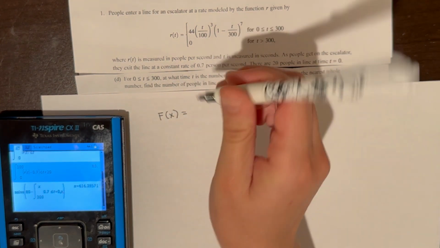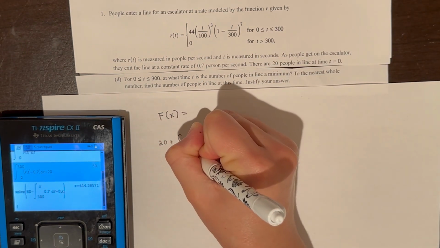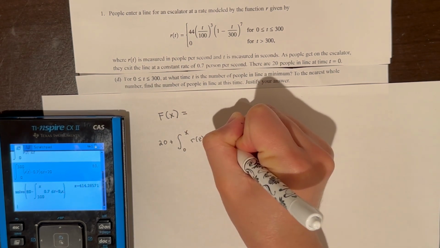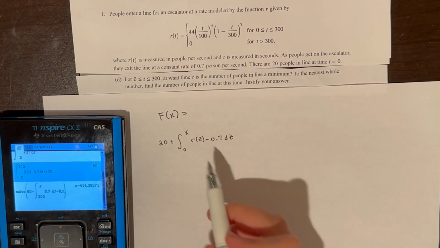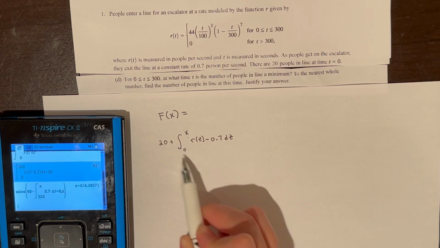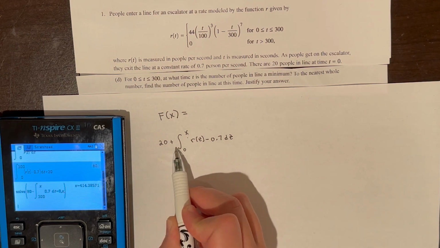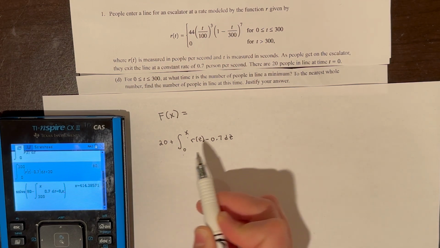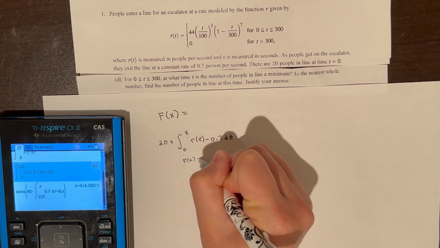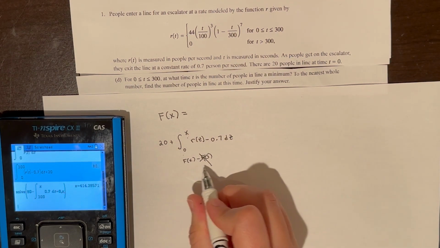We can use our previously defined function, 20 plus the integral from 0 to an unknown time of r of t minus 0.7 dt. This is because 0 to an unknown time, or 0 to x, is going to give us the net amount of people in line from 0 to that time. We're going to add 20 because of the fundamental theorem of calculus in order to find exactly f of x, because this is f of x minus f of 0, and adding that 20 is going to cancel this out and give us f of x.